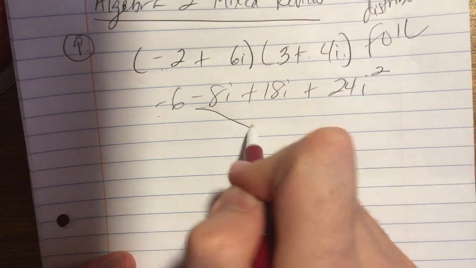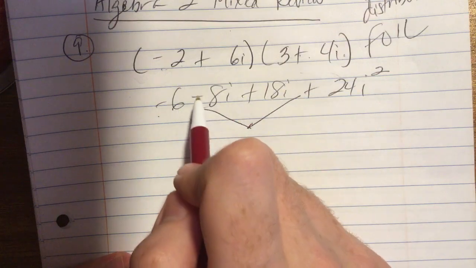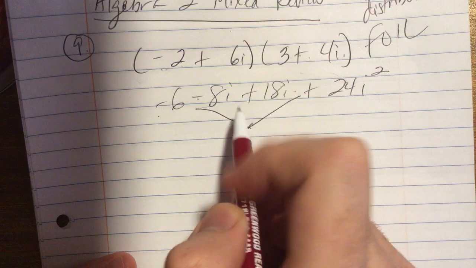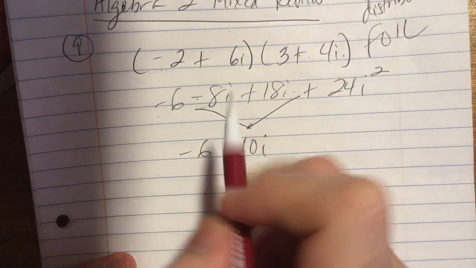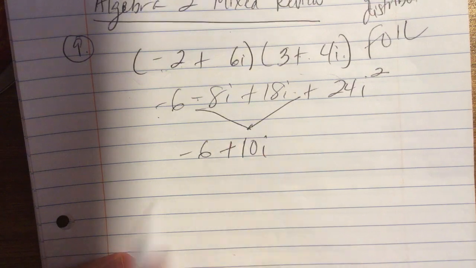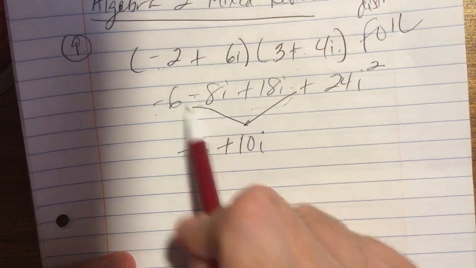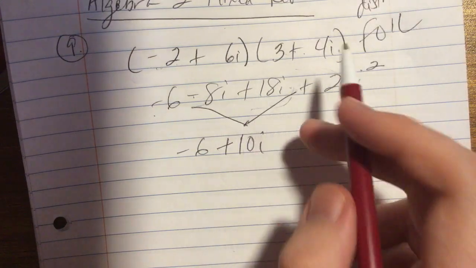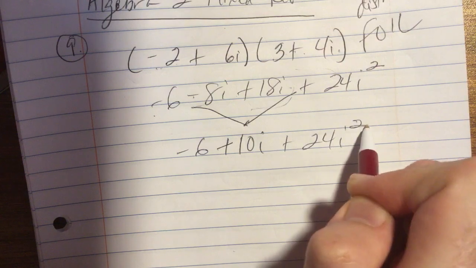We can combine like terms. Since these both have the imaginary unit attached to them, negative 8i plus 18i can just turn into 10i. Bring down the negative 6 that was in front. Now this is a positive 10i because we took 18i and subtracted 8i essentially. And then we're going to bring down the positive 24i squared.